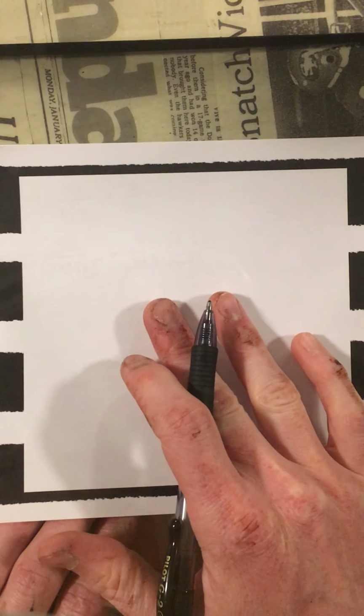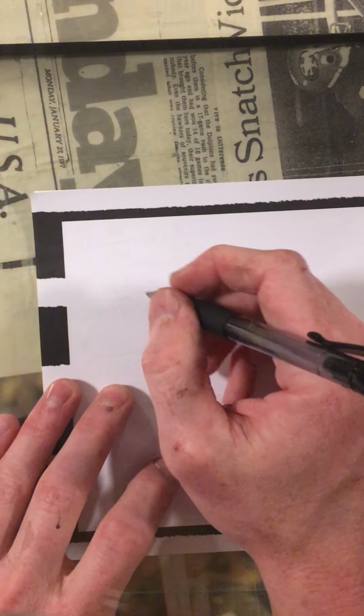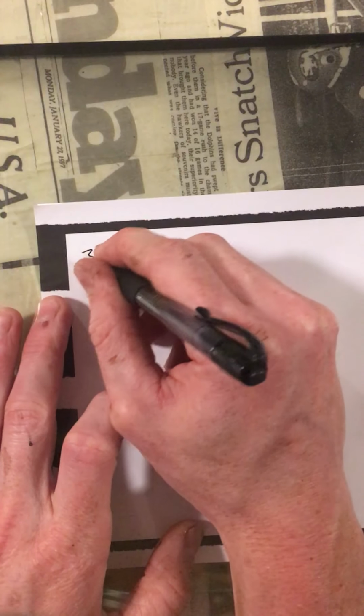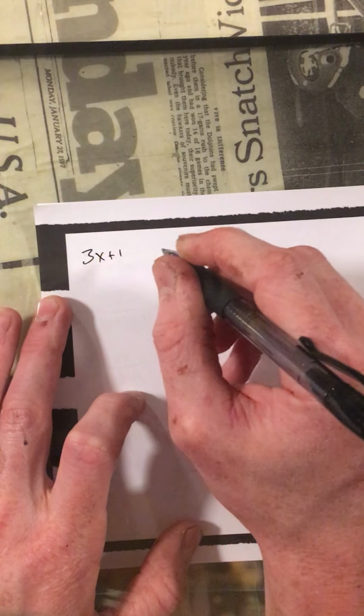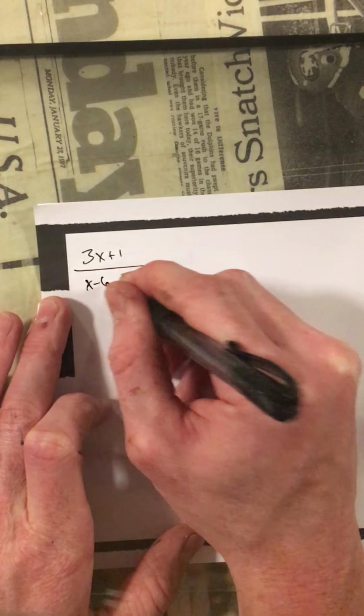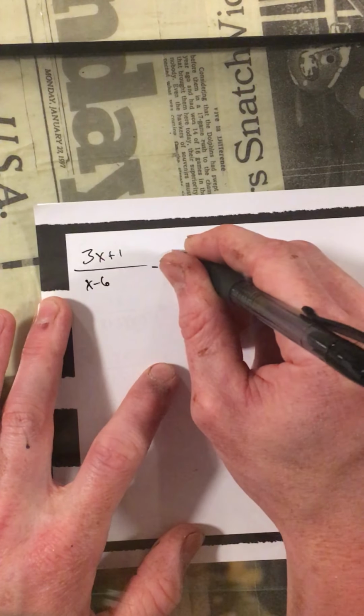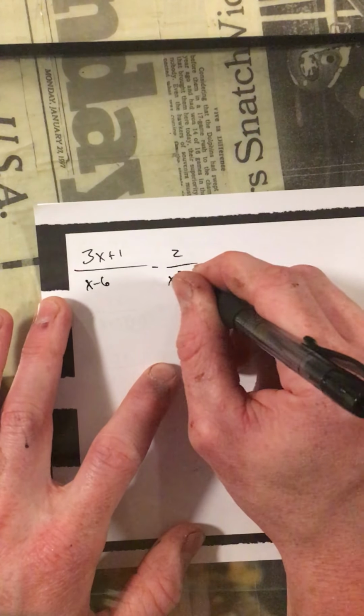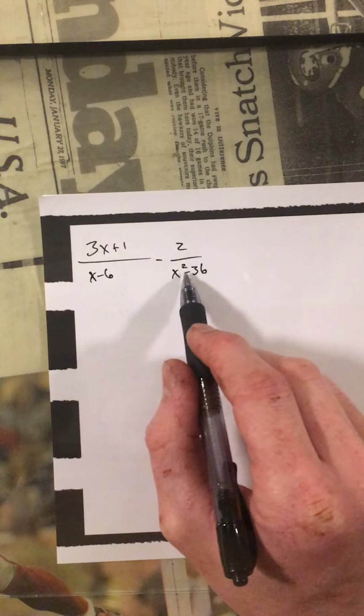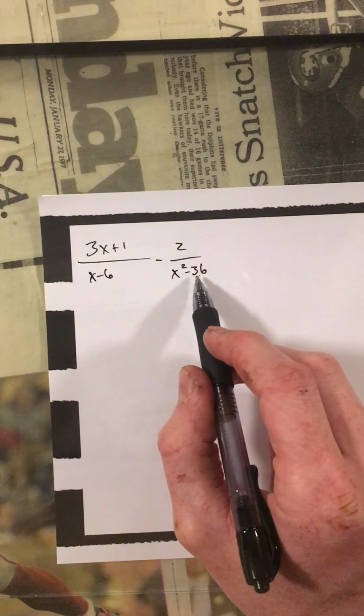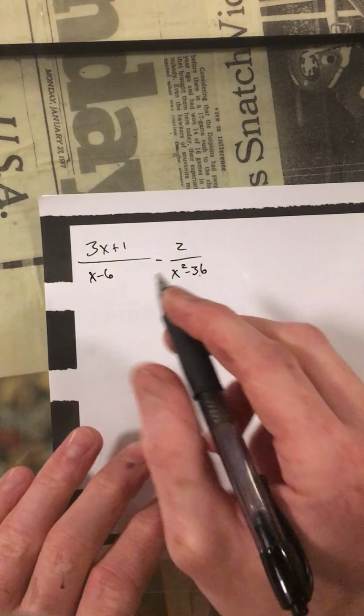So one more, let's do maybe a tad bit harder. Let's say 3x plus 1 over x minus 6 minus 2 over x squared minus 36. Again, we're looking at difference of squares. So step 1, factor the denominator. This one is good, so factored. Over here, not good, got to factor here. So factors of negative 36 that add up to 0, that middle term is 0.